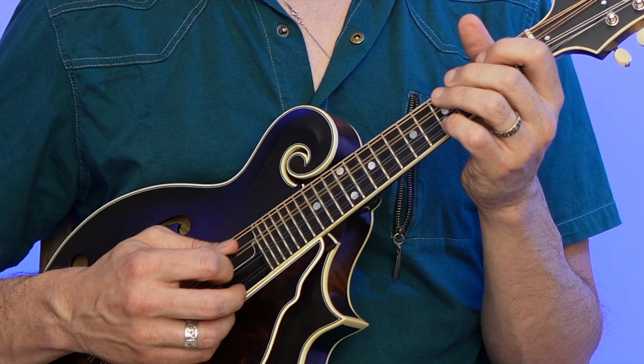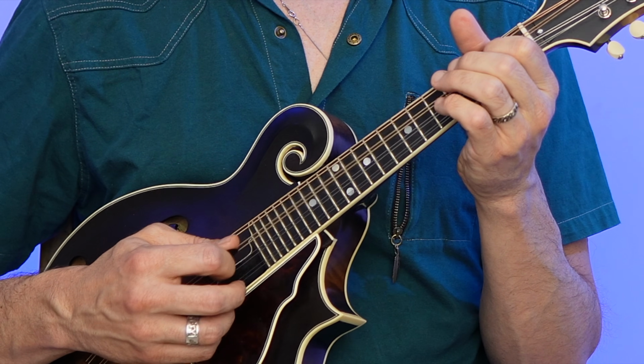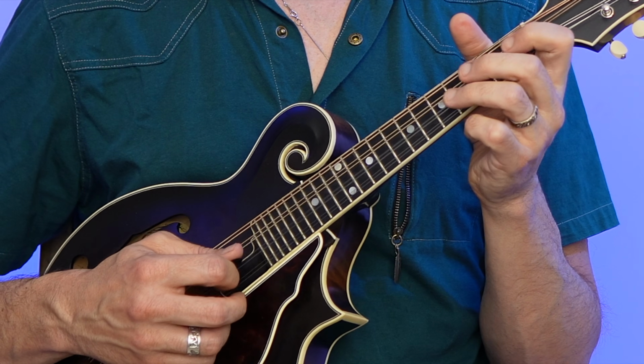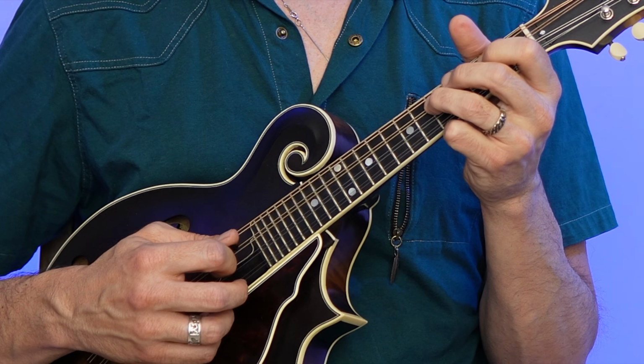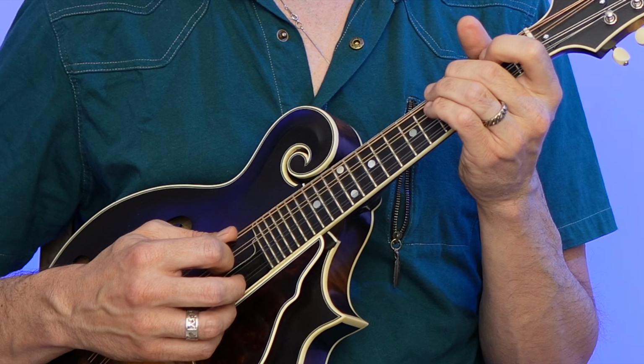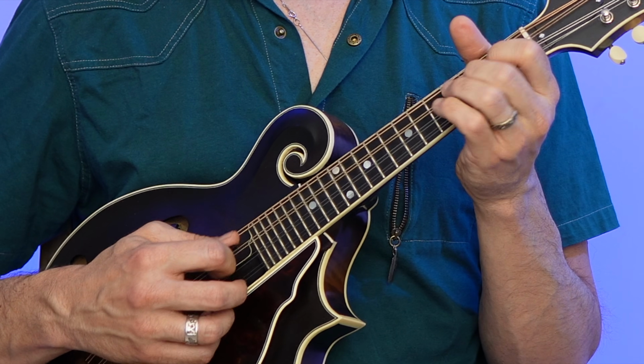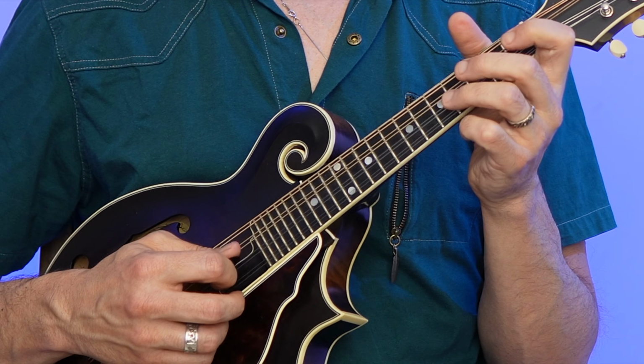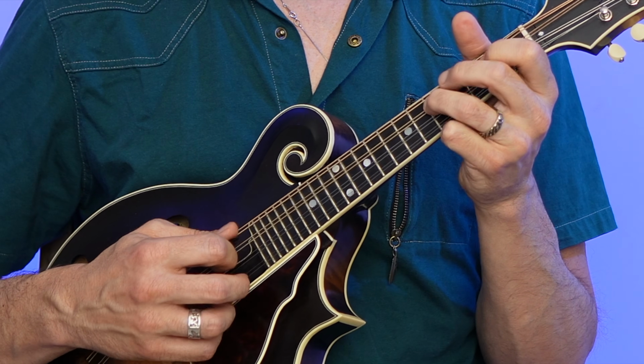So now let's go from our G Boogie Woogie to the C Boogie Woogie. We'll just do one bar of each. Here we go. 1, 2, ready, go. 1 and 2 and 3 and 4. C. 1 and 2 and 3 and back to G. 1 and 2 and 3 and here's C. 1 and 2 and 3 and 4 and, again, you can use the double notes if you want to.